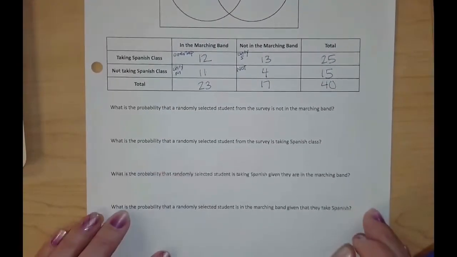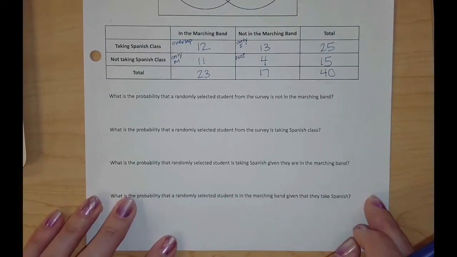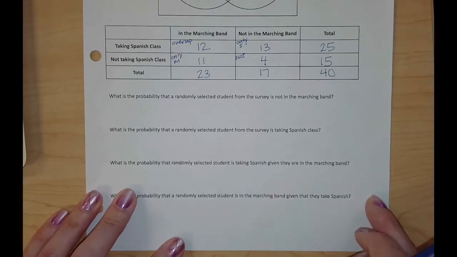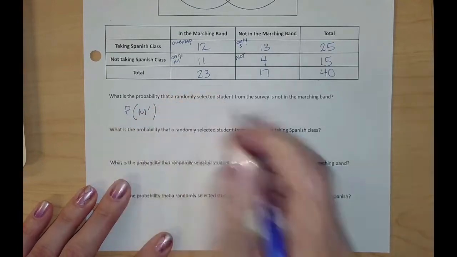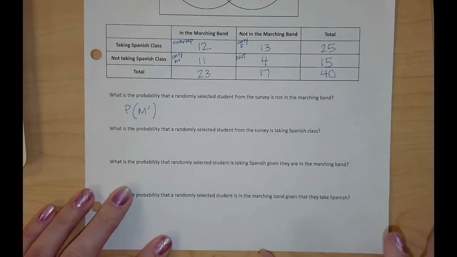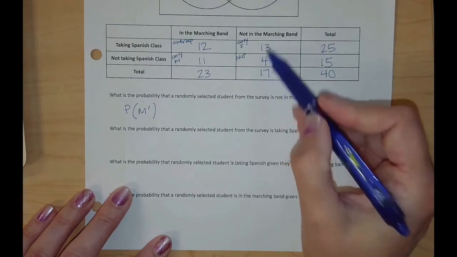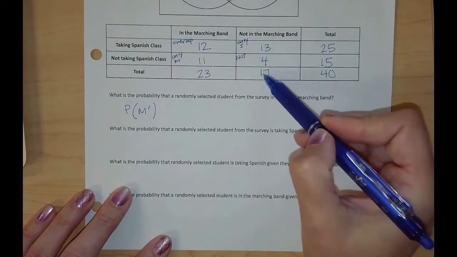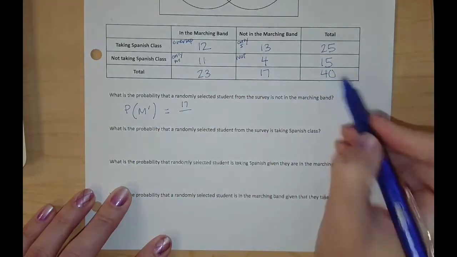Now we have to answer some questions about this table. What is the probability that a randomly selected student from a survey is not in the marching band? First I'm going to write the notation. The probability of not in the marching band has the apostrophe, or the complement. So this is everything except in the marching band. When I add up everything, not in the marching band is just 17, so 17 over the total, which is 40.